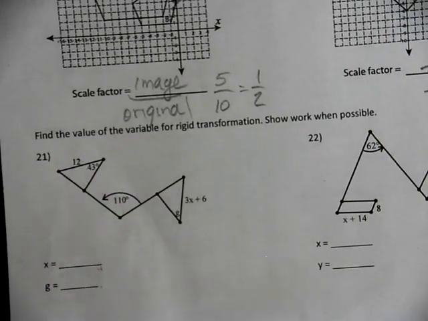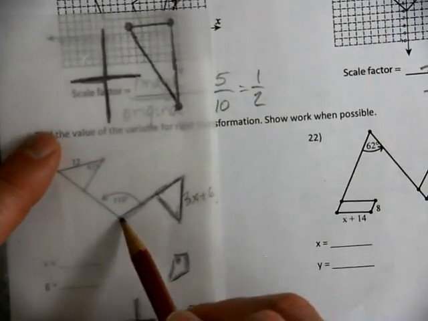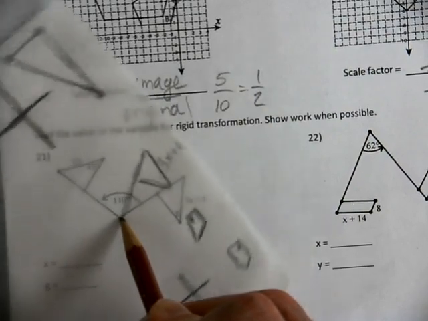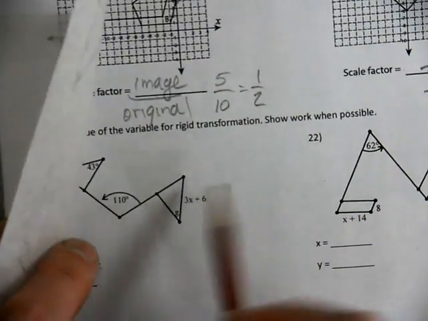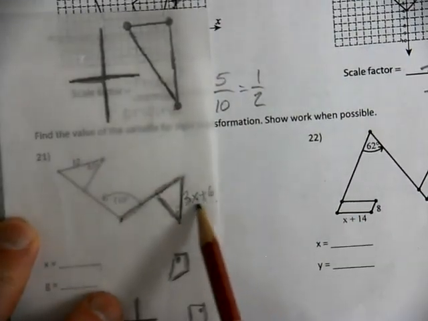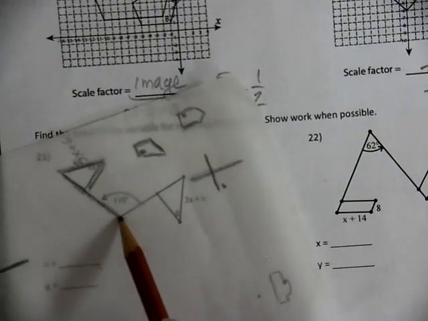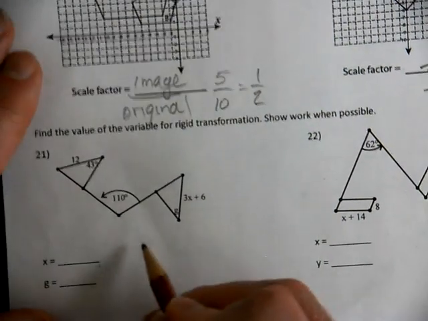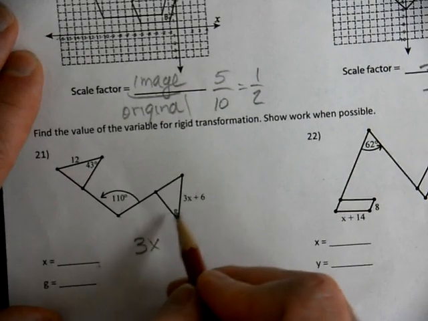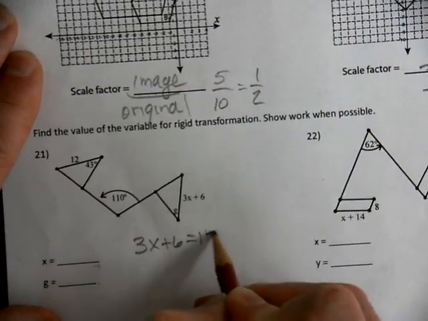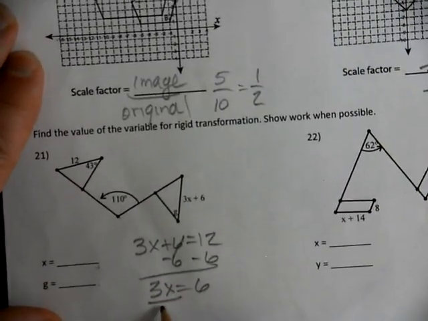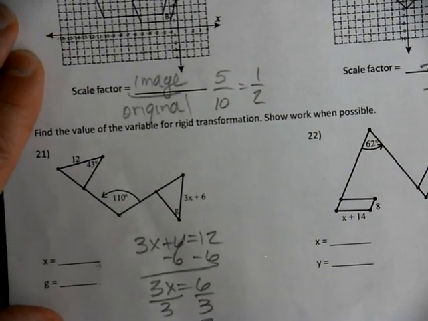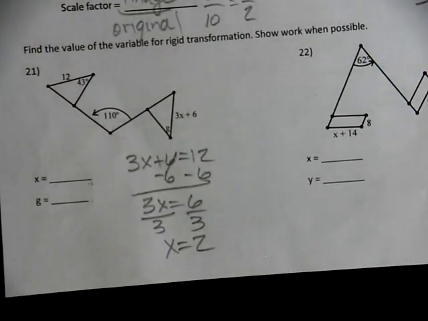Okay, last couple. We're going to take our figure here, and we're going to rotate it, and you see that it falls right on the shape. So the 3x minus 6, which is right here, is becoming the 12. So 3x, I said minus 6 maybe, 3x plus 6 is equaling 12. Now we have to minus the 6 and divide by the 3, and that gives us an x value of 2.